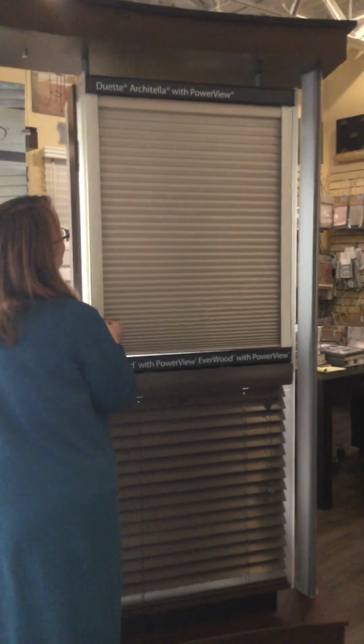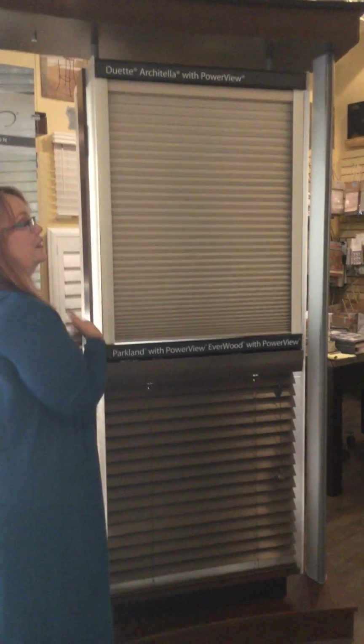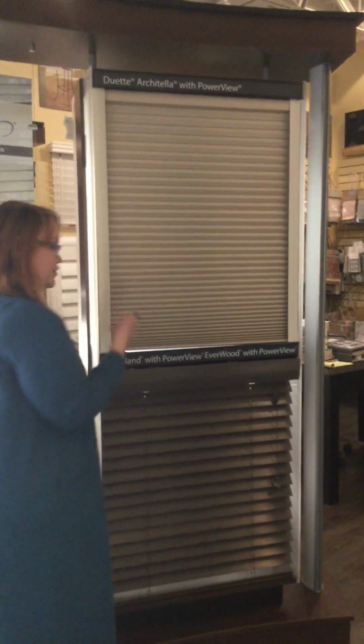We don't use the word blackout if we can help it, but clients will use the word blackout. And I always try to correct them: room darkening, because we're never going to guarantee no light. But this is as close as you're going to get to it.